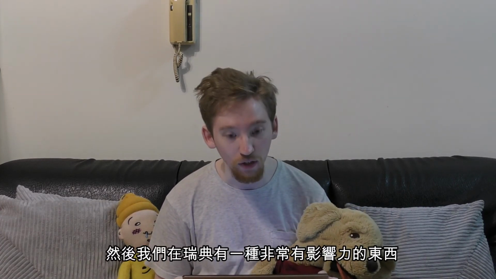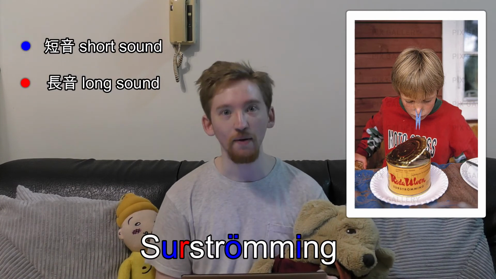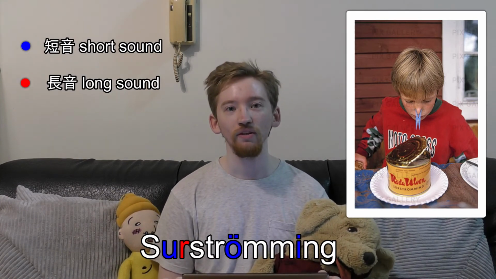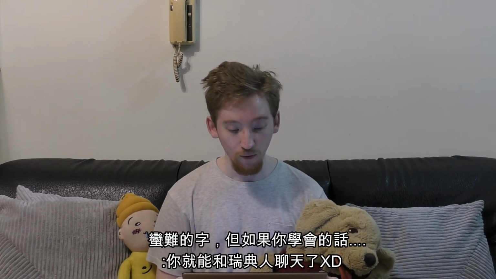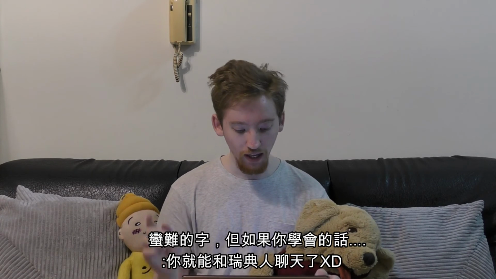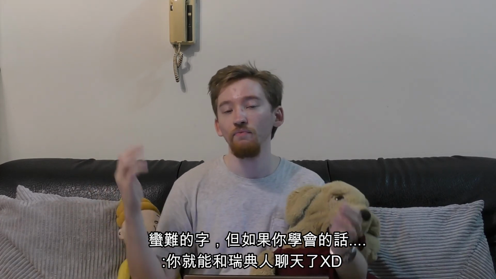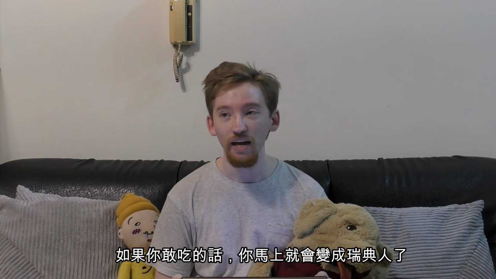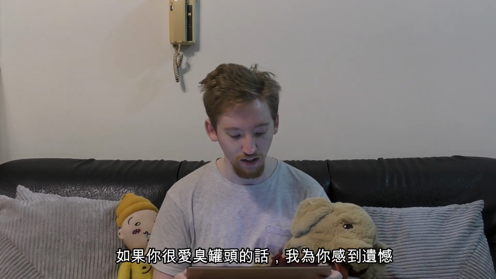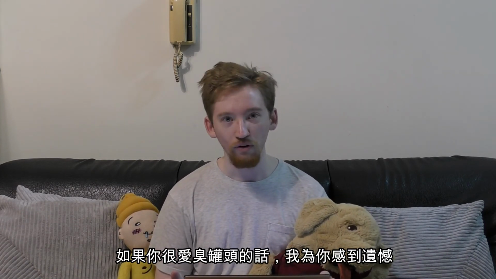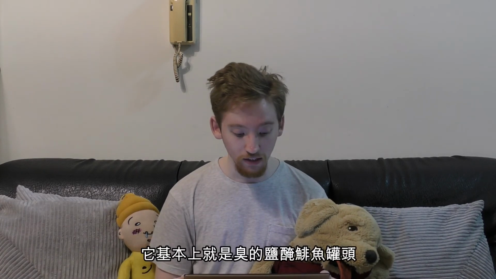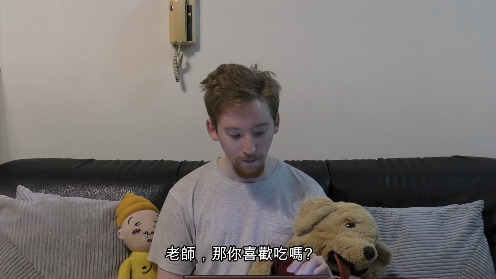Then we have something very infamous in Sweden, surströmming. Quite a difficult word, but if you get it, then you can talk with Swedish people. If you eat it, you just instantly become Swedish. If you love it, then I'm sorry for your soul. Swedish people will love you. It is basically the stinky fish can.